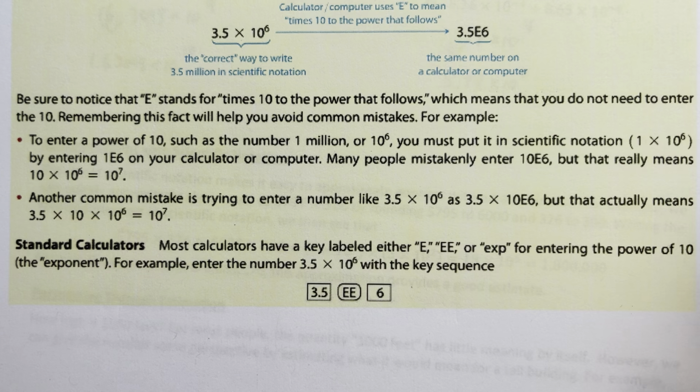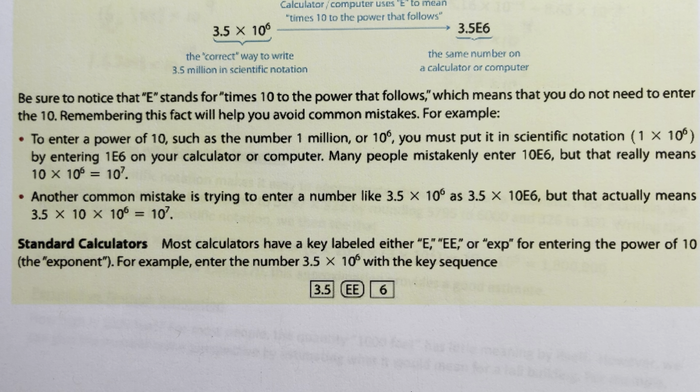A couple of mistakes that people will make. If you put 10E6, thinking 10 and then exponent and 6, it's going to take 10 and then times it by your 10 to the 6th and throw you off by a factor of 10. So you do not need to put the 10 in there.